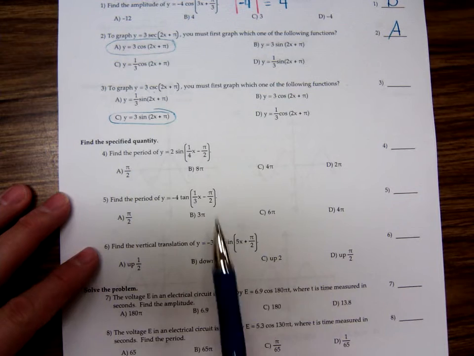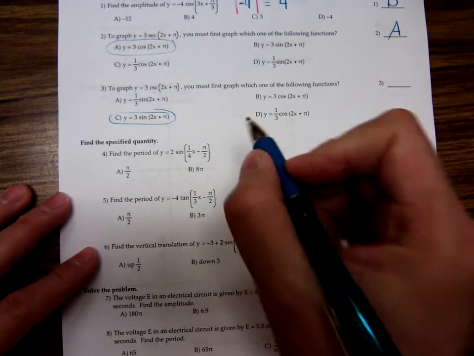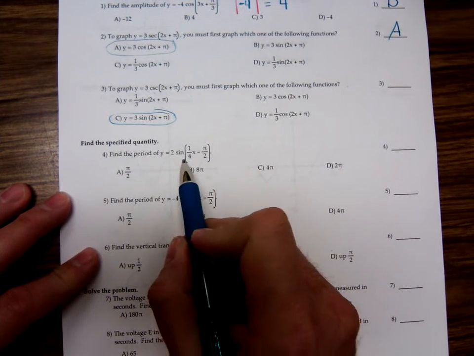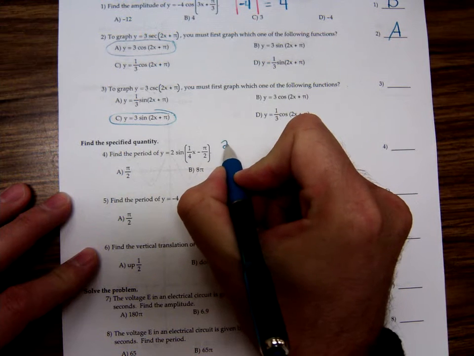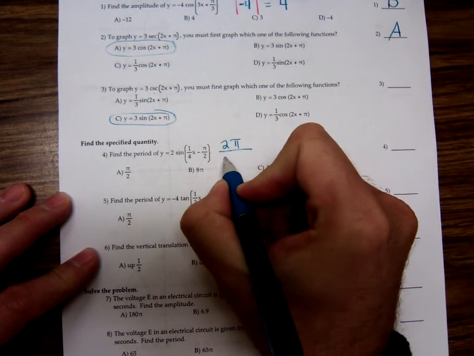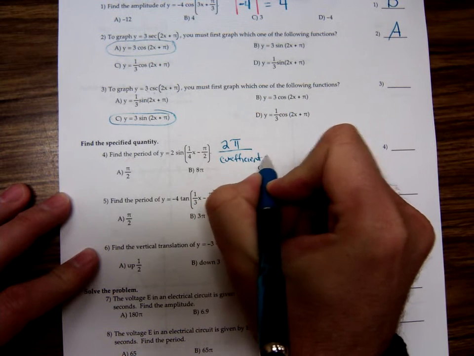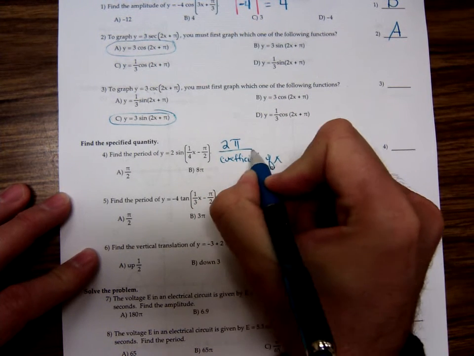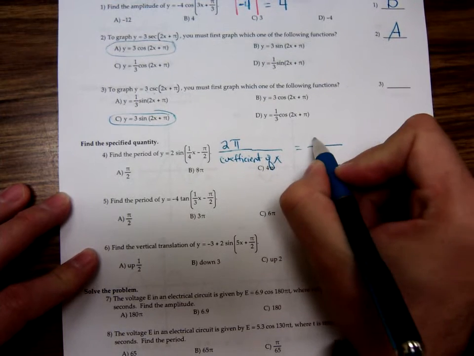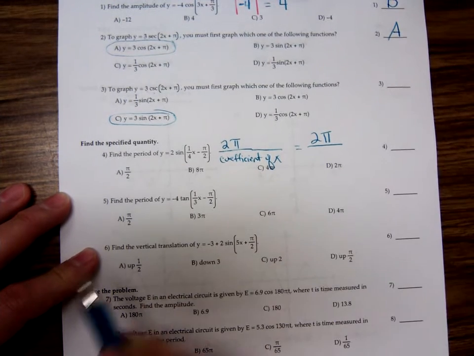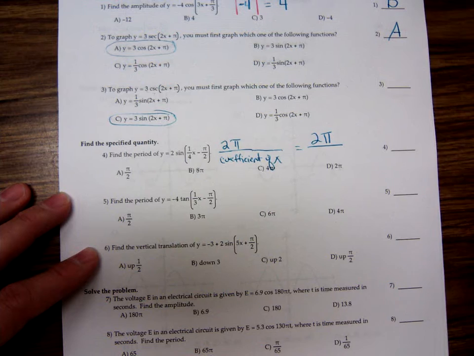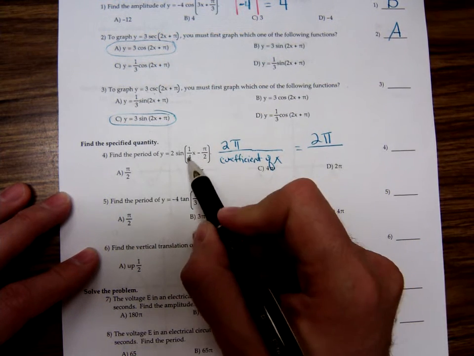To find the period for sine or cosine, the period is 2 pi over the coefficient of x. So here we would have 2 pi over, what's the coefficient of x here? 1/4.